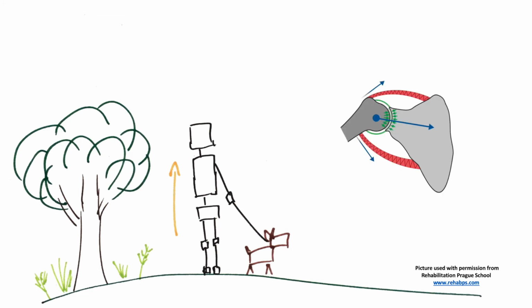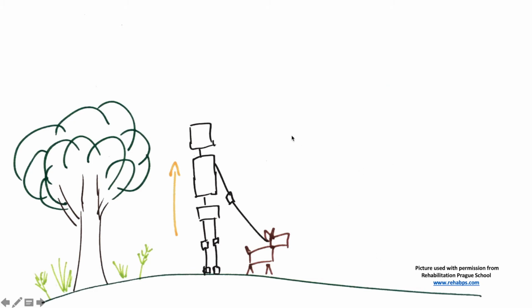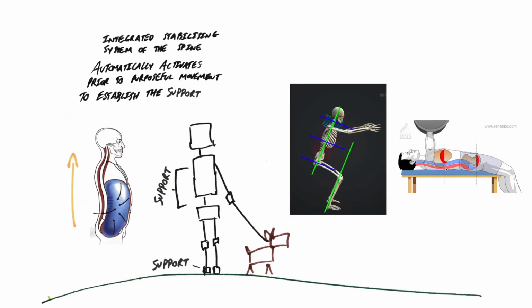That pressure allows us to stabilize at the spine and also at the extremities for movement, which enables us to do important tasks so that prior to any purposeful movement, there is automatic activation of the deep core muscles to establish support for the movement task. And the examples I have here are squatting and bench press.